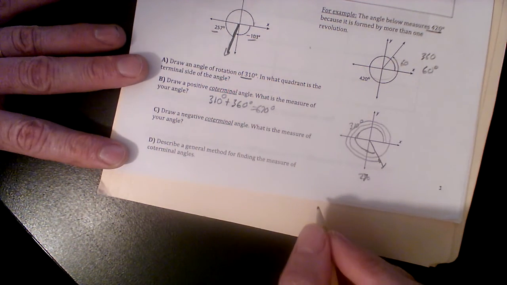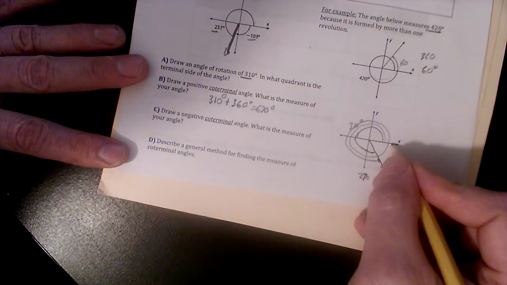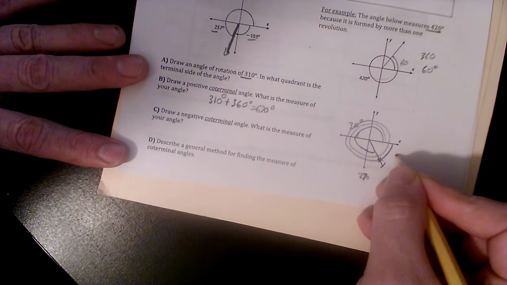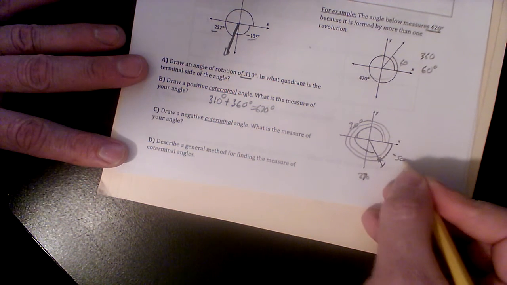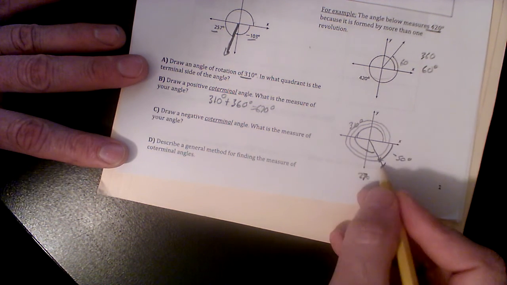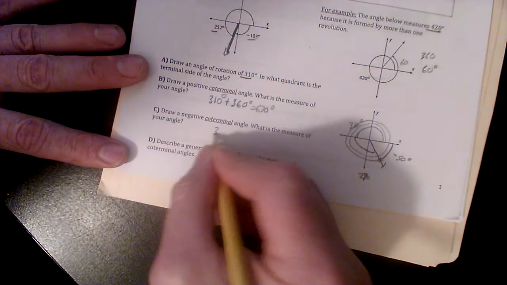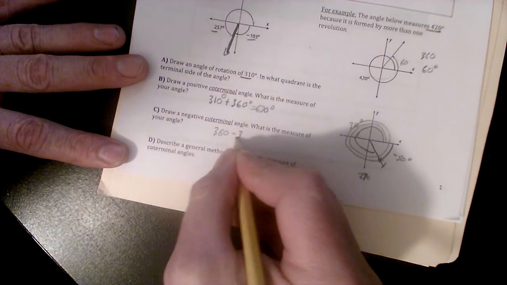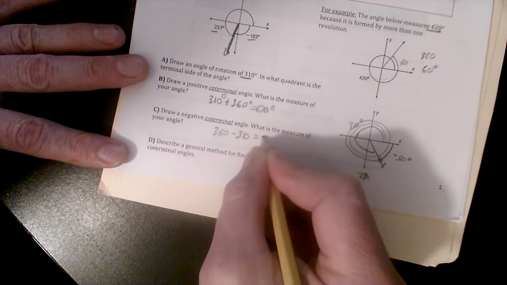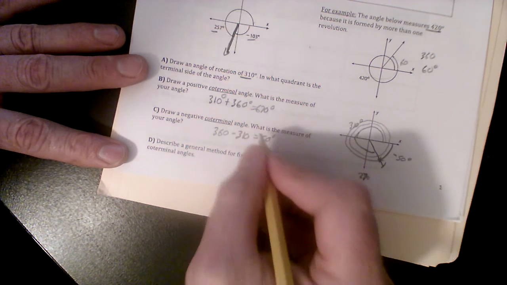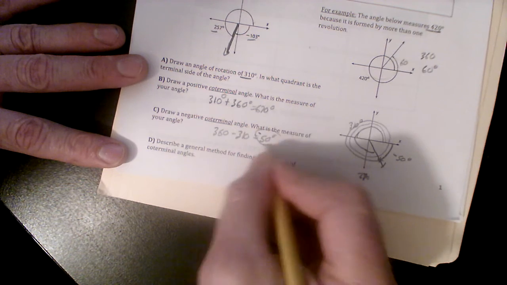It says draw a negative coterminal, right? So negative goes this way from here to here, and that would be, I'll say it, negative 50 degrees, right? But to get to 310 the other direction, I'll take a full circle and subtract 310, and that tells me I'd have to go 50 degrees to the negative. I'll put the negative right there to get that same place, all right?